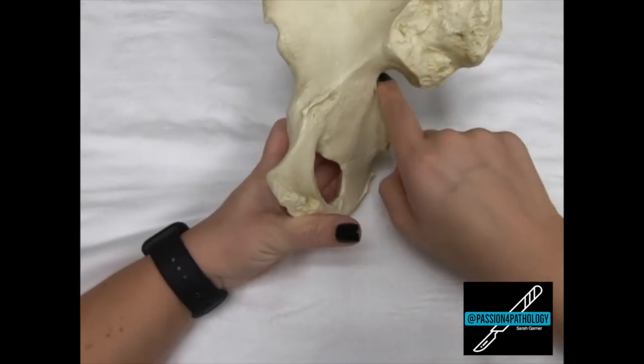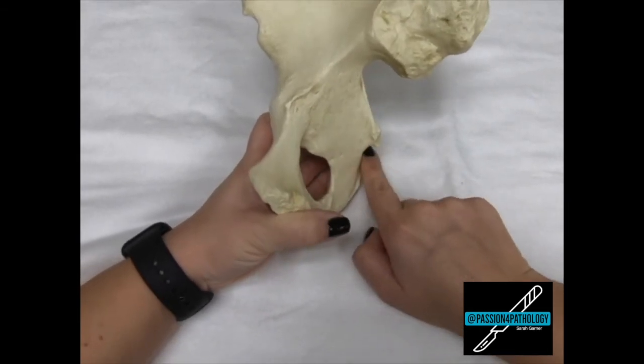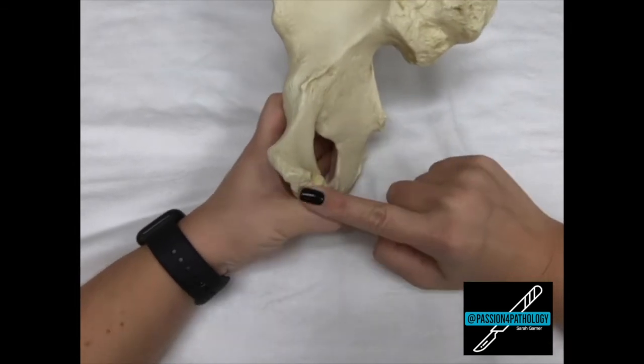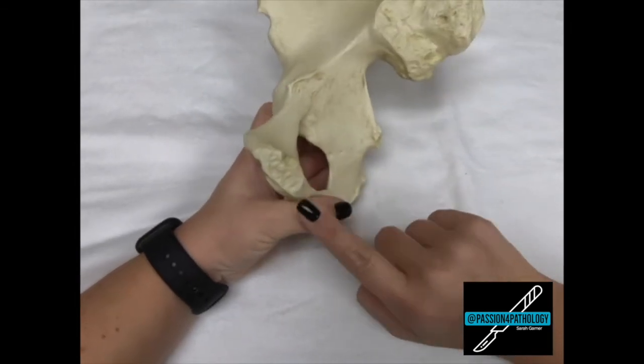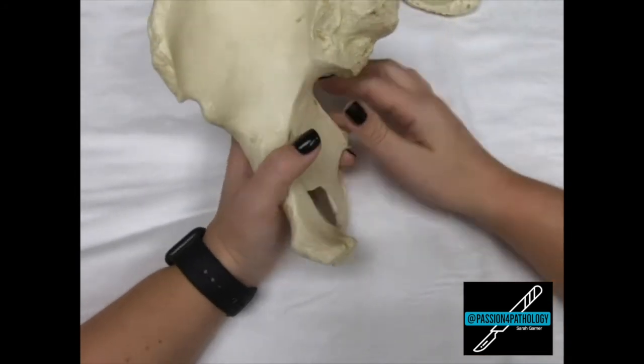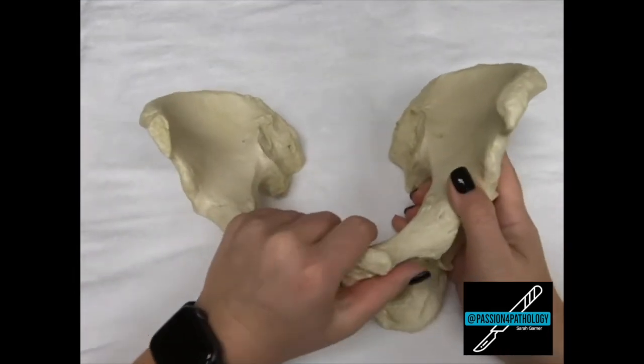You can still see your greater sciatic foramen, your ischial spine, your lesser sciatic foramen. Here you have the pubic crest, and then your pubic symphysis or your symphyseal surface again. And I think that's it from the internal view. So if you have these articulated, you have the pelvic brim.